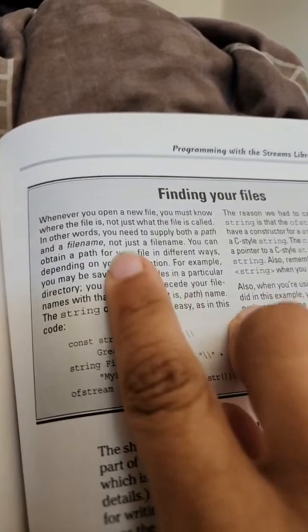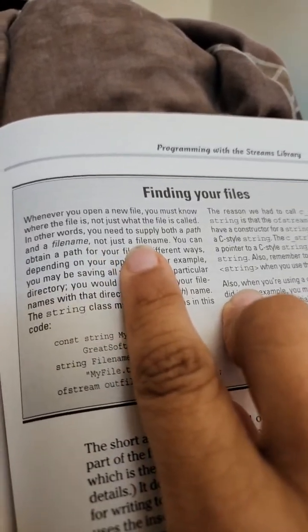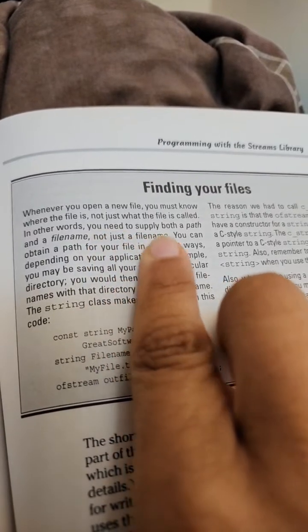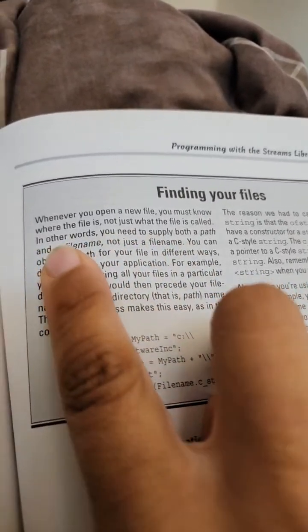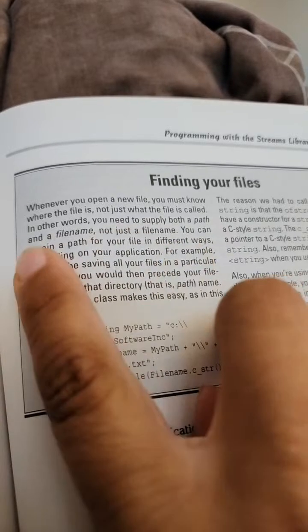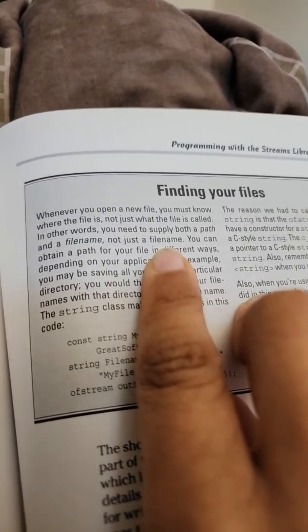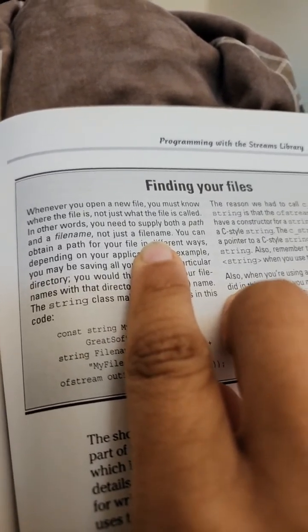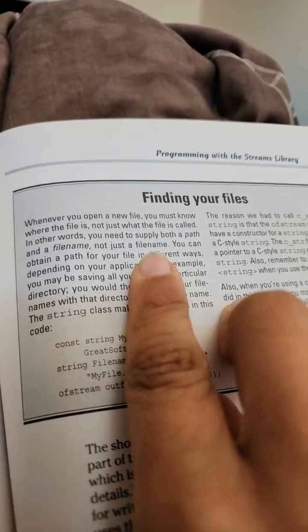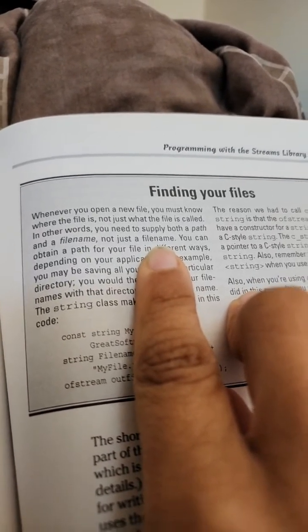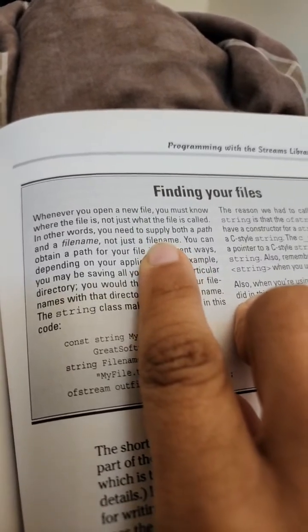Finding your files. Whenever you open a new file, you must know where the file is, not just what the file is called. In other words, you need to supply both a path and a file name, not just a file name. Oh man, this is flashbacking me to when I was first learning C, back when I was taking programming languages in 2015. That is tricky.